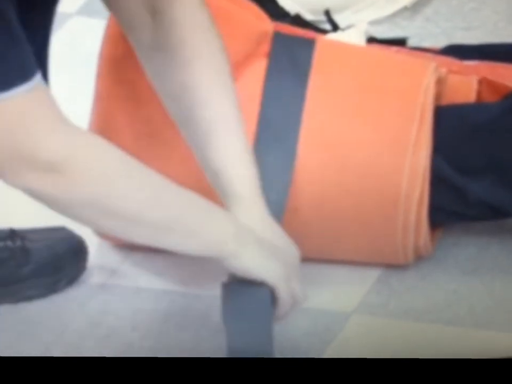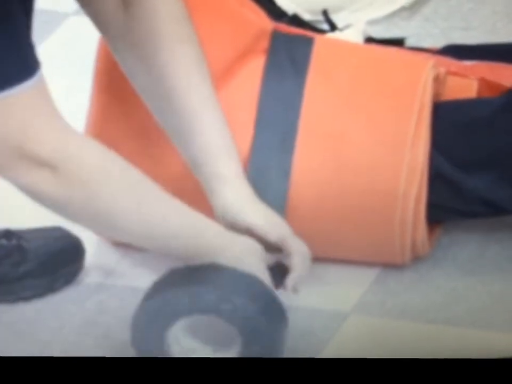So you just position the ankle, place the heel of the foot on the center of the blanket or the pillow, and you wrap it up around the foot, and you just tie it in place or tape it in place, whatever you have handy. So that's how you stabilize fracture of the lower extremity.